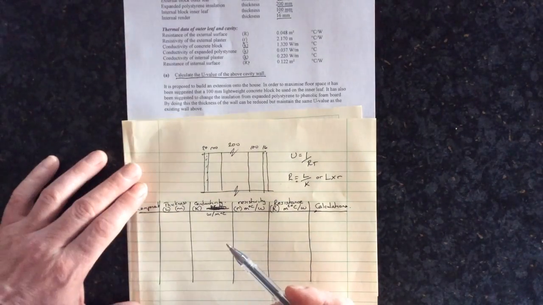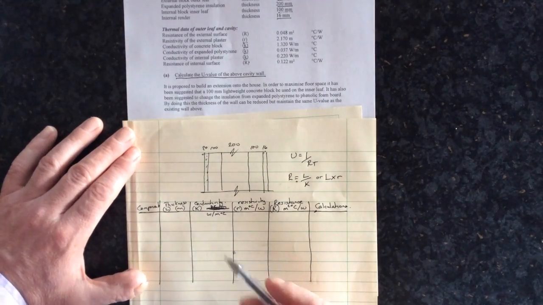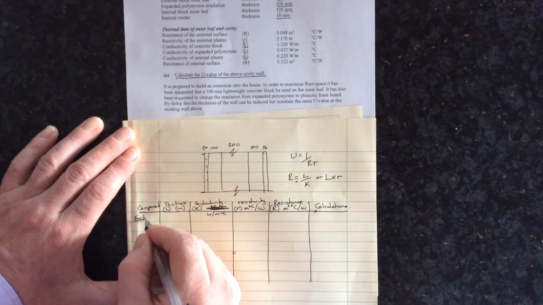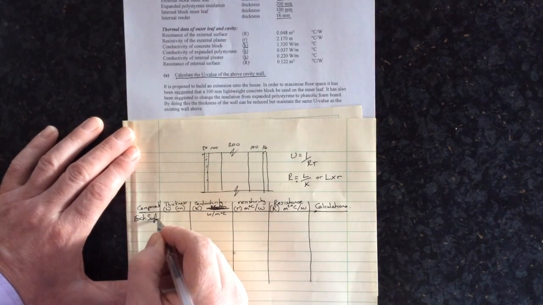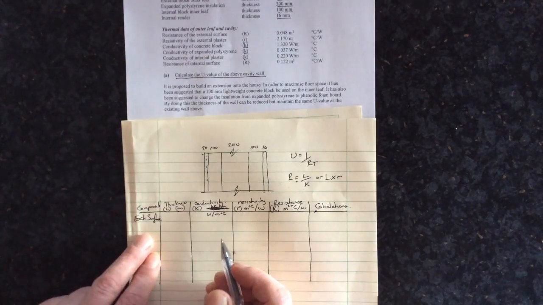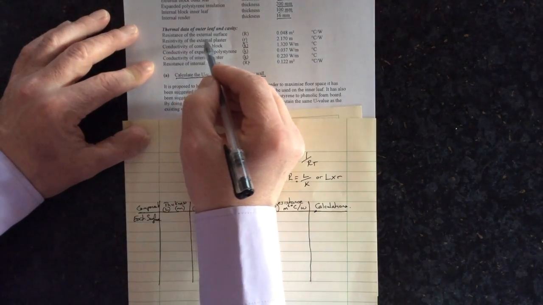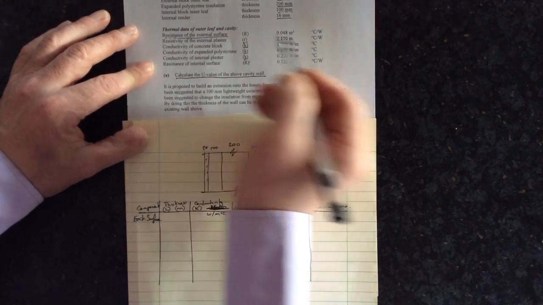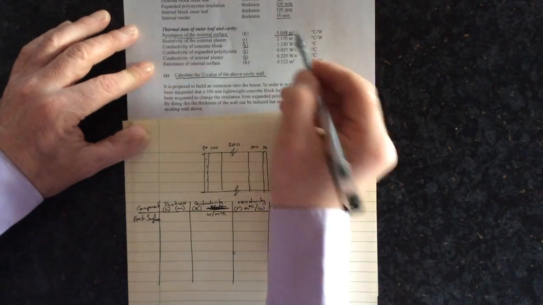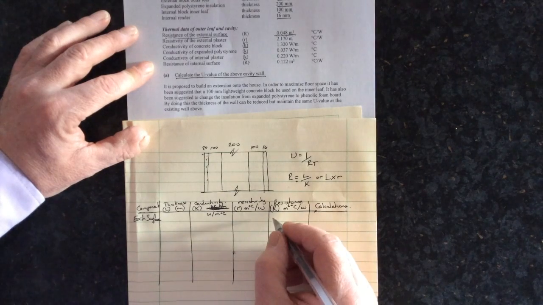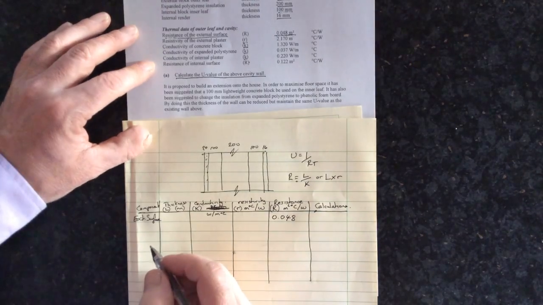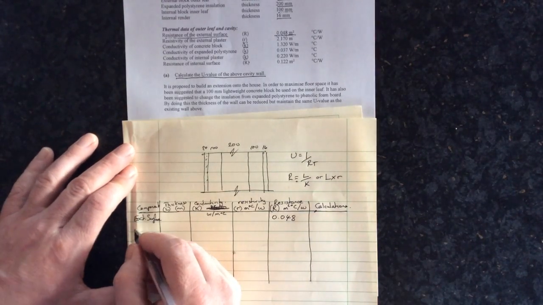So we have an external and internal surface resistance. So I'm going to start with the external surface. So the external surface, we're given the resistance of the external surface as 0.048. So we can actually write that into the resistance column. The next one in then will be my external render.